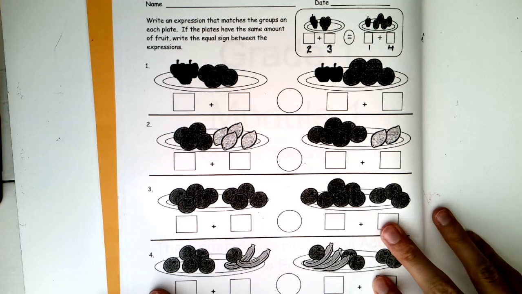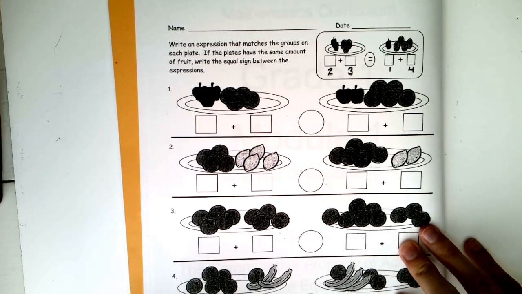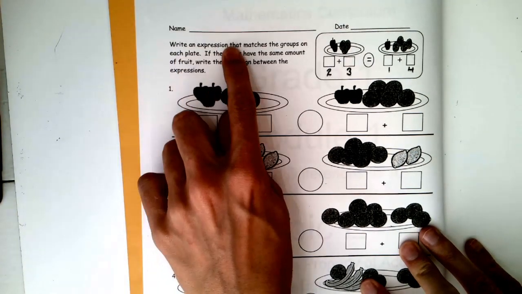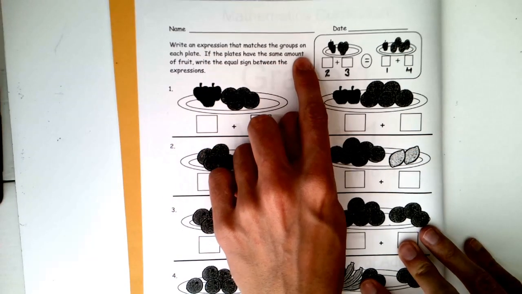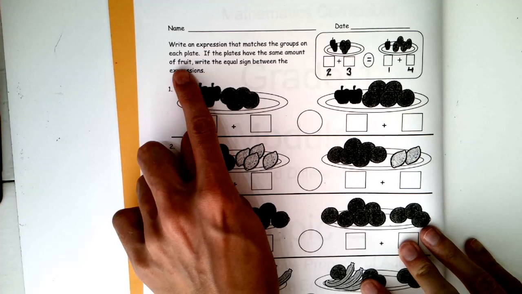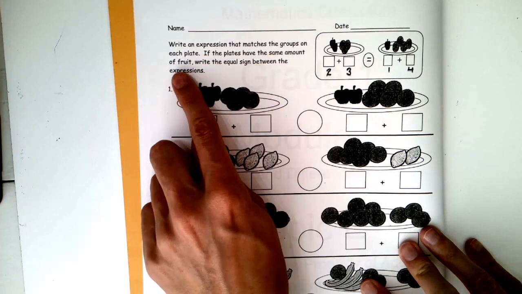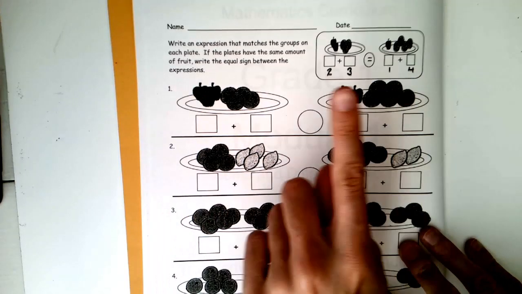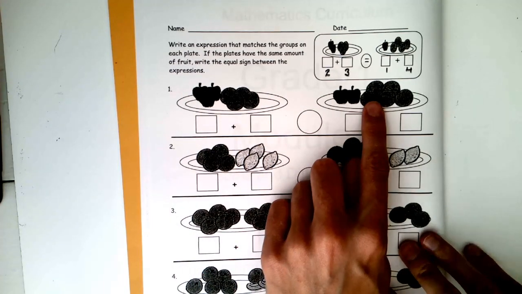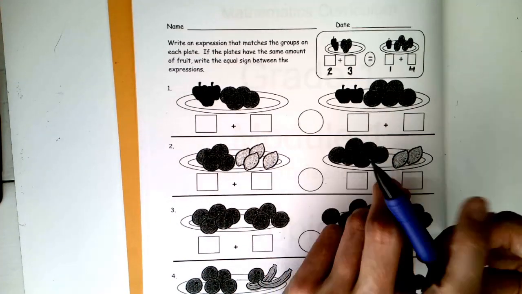All right, first graders, we have to really follow the directions here. It says write an expression that matches the groups on each plate. If the plates have the same amount of fruit, write the equal sign between the expressions. So we only write that equal sign if both sides are equal. All right, so let me show you how we might do this.